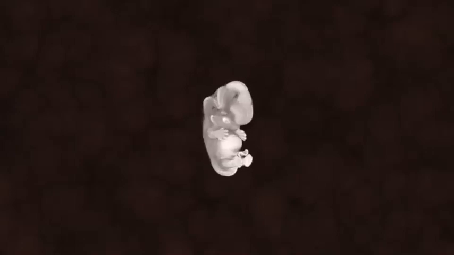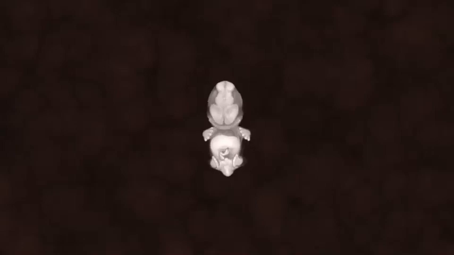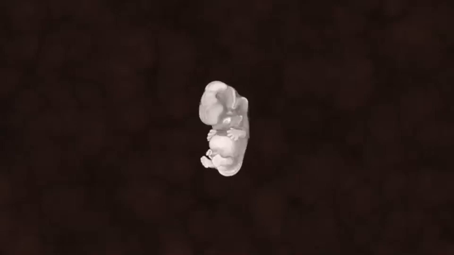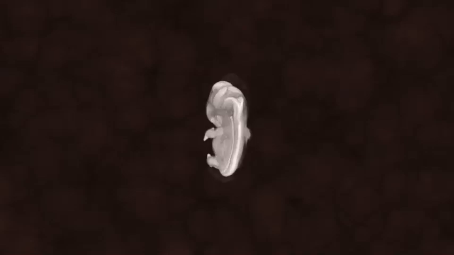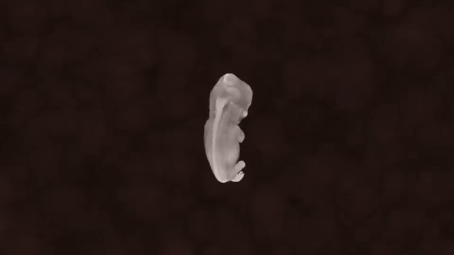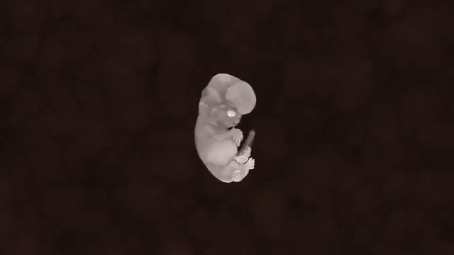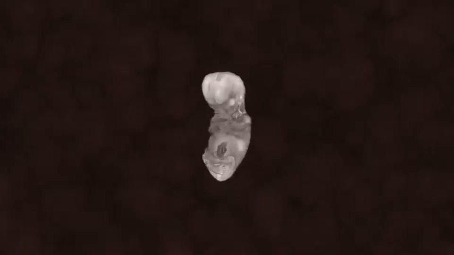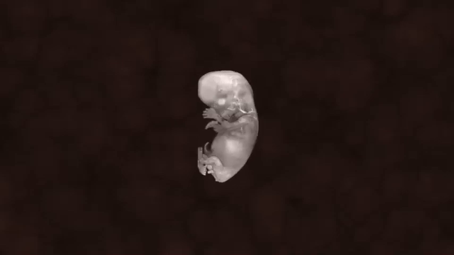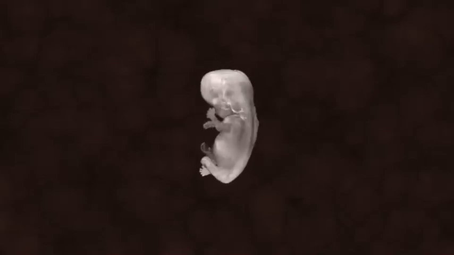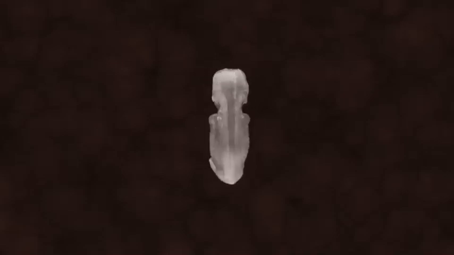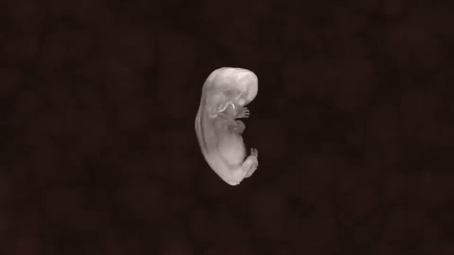52 days old and 1 inch long, and we see hand pads, wrists, and distinct toes. 2 more days, and we see external ears, and opposite hands can now touch. At 8 weeks, the embryo is still only 1 1/4 inch long, but the detail is amazing.